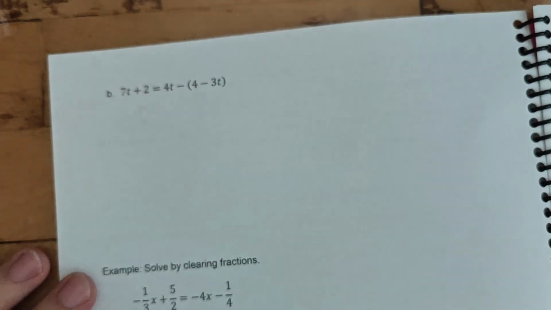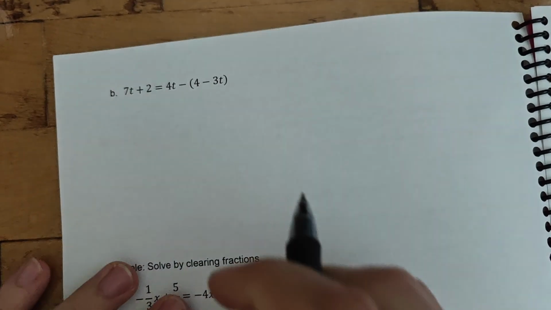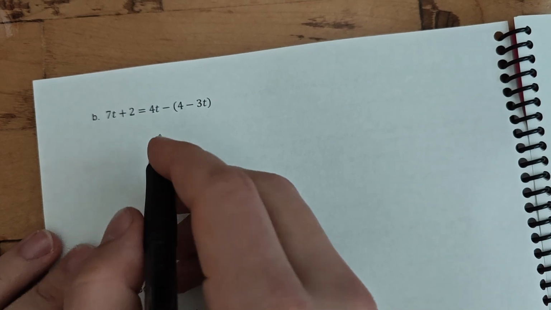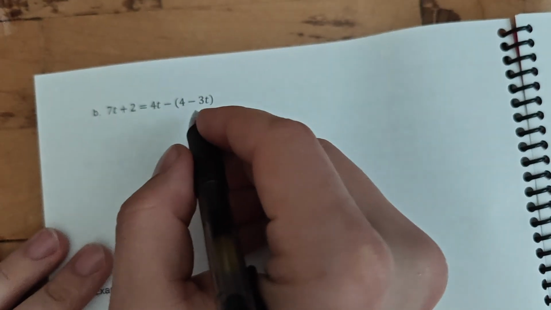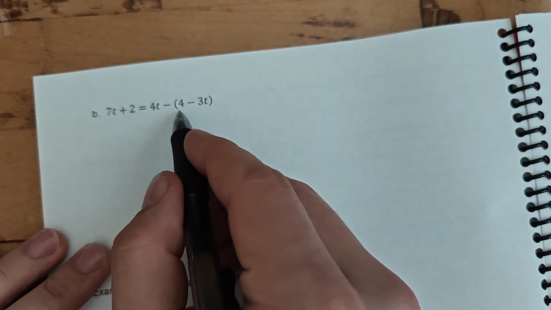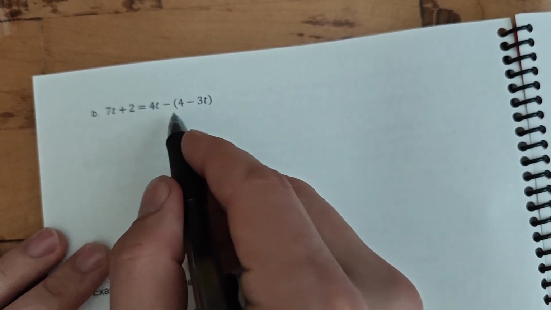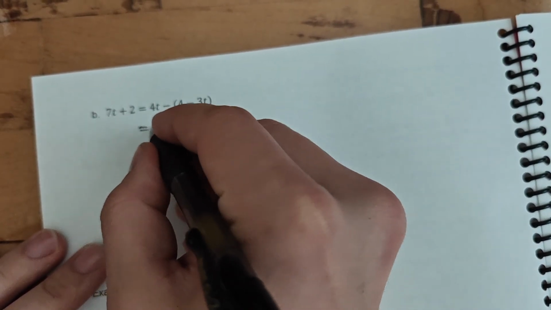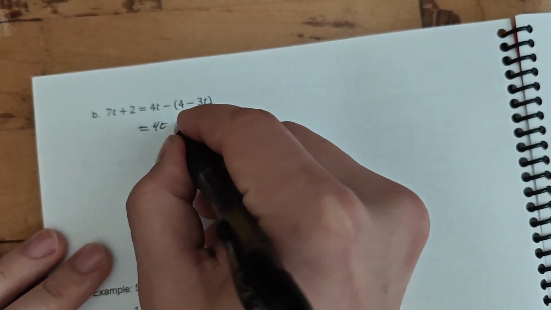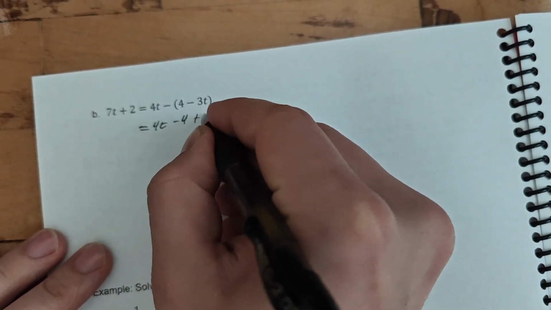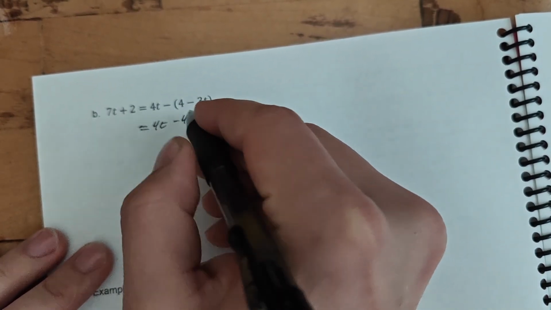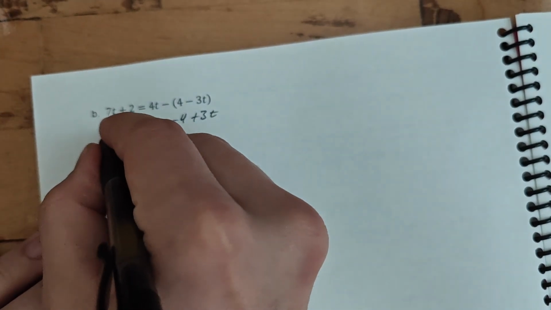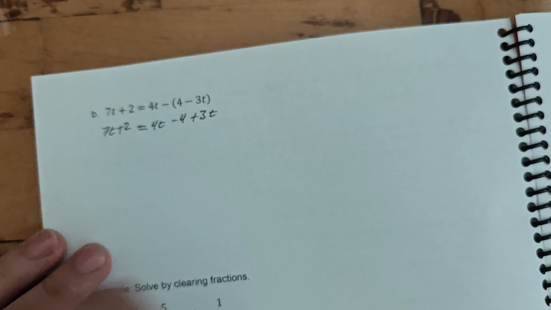Solving the equations, you want to get everything with variables over to one side of the equation, everything else over to the other side of the equation. So, in this case, we have parentheses here and a minus in front. We can rearrange that as 4t minus 4 plus 3t, because the minus distributes to both 4 and to the negative 3t. Over here we have 7t plus 2.